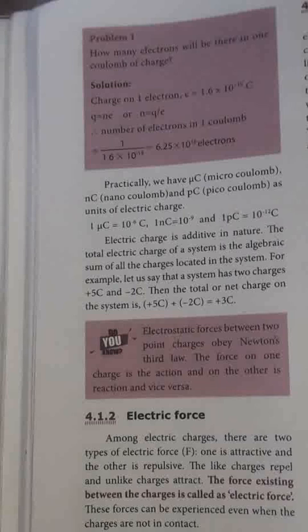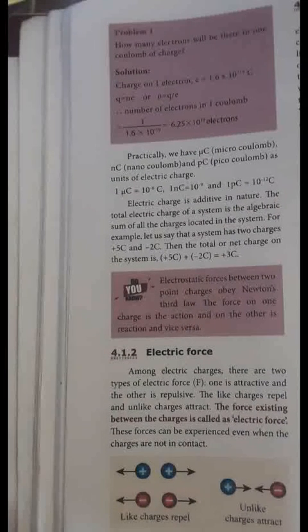You know that there are two types of charges. One is positive charge, another one is negative charge. If two positive charges come together, what happens? They just go away. So like charges repel, opposite charges attract. What are opposite charges? One positive and one negative.